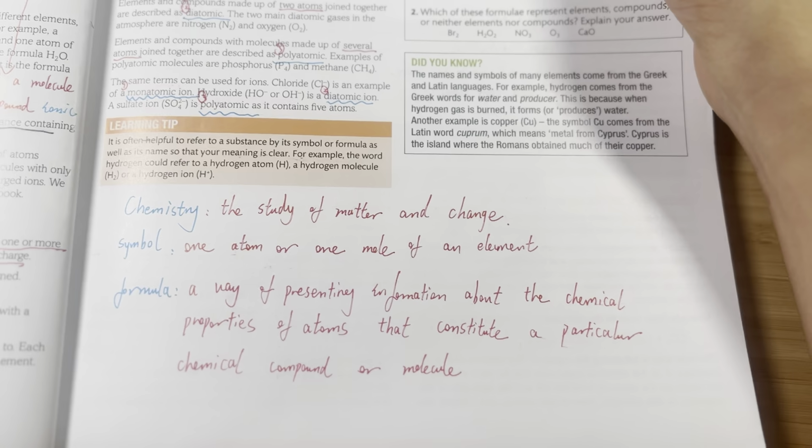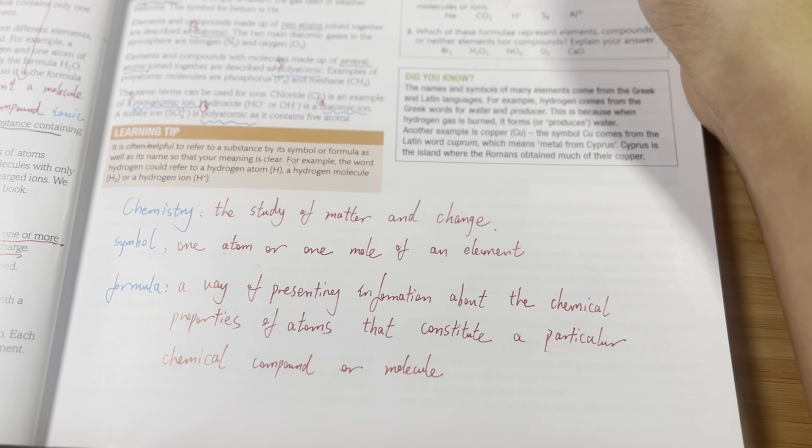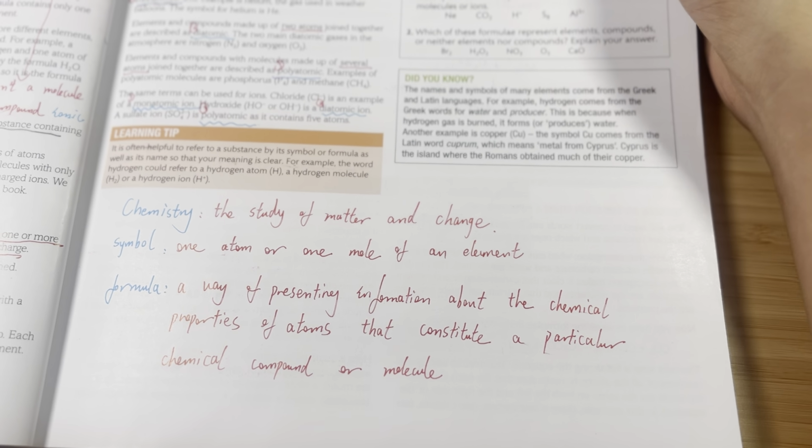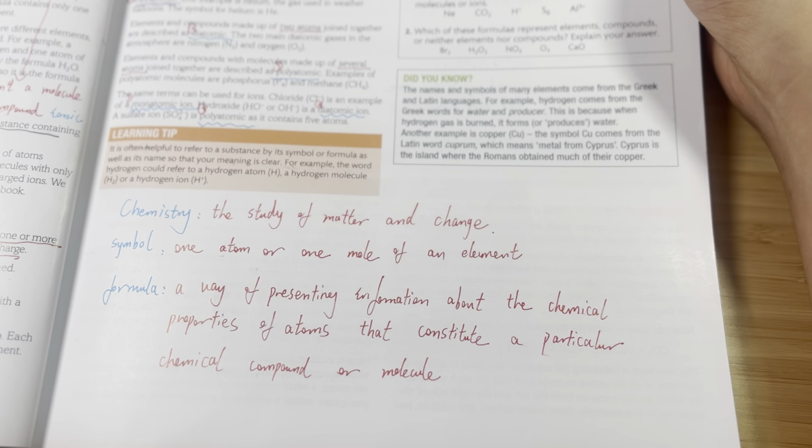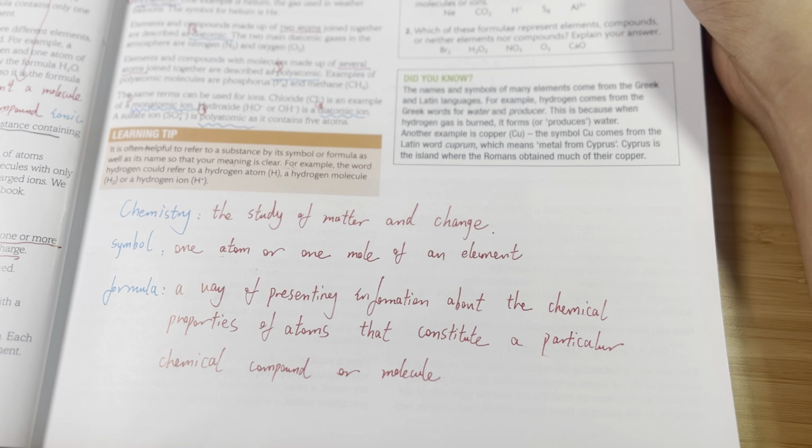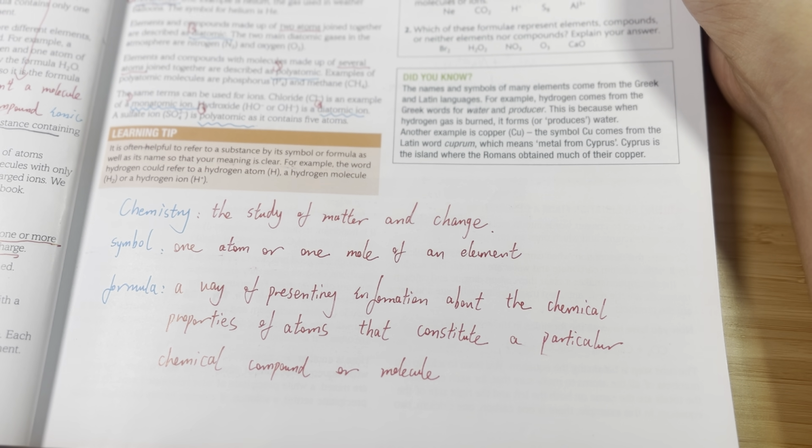There are three basic theories of chemistry. The first, chemistry: the study of matter and change. Symbol: one atom or one mole of an element. Formula: a way of presenting information about the chemical properties of atoms that constitute a particular chemical compound or molecule.